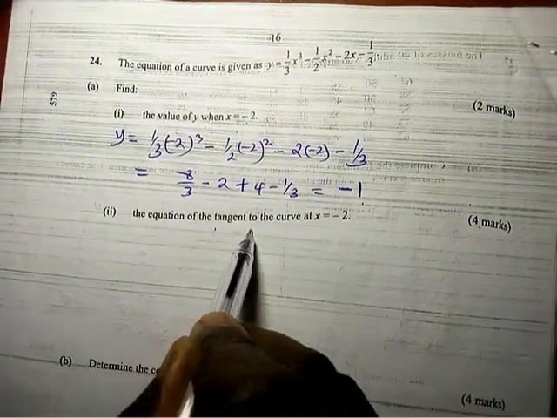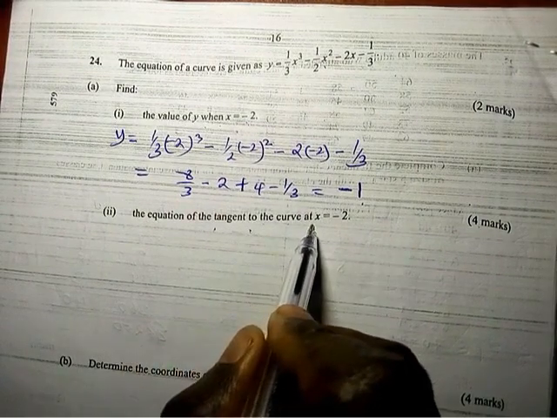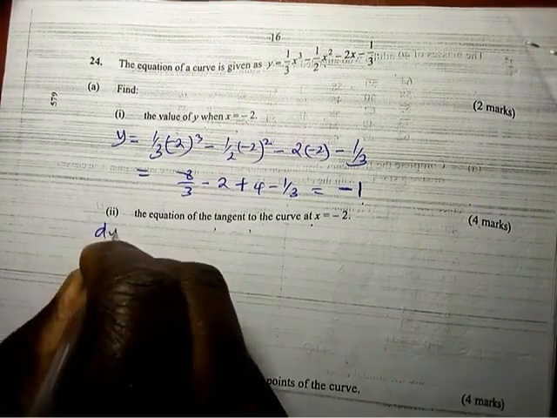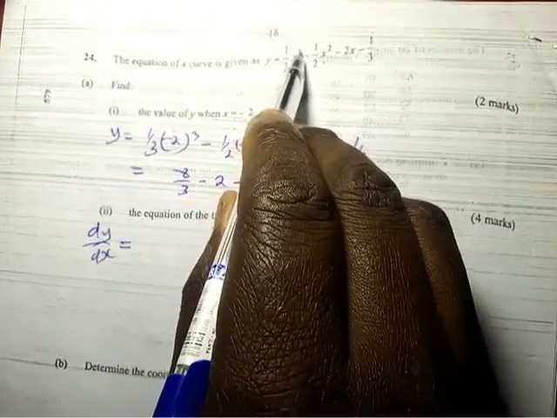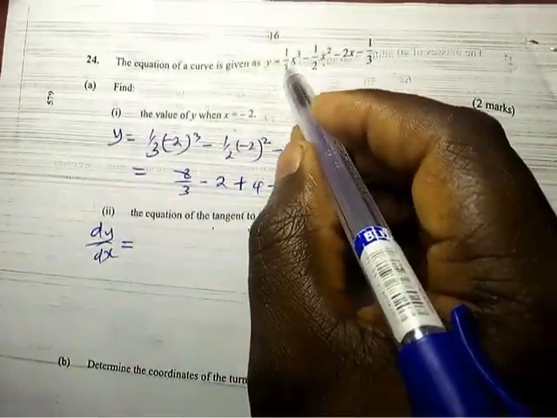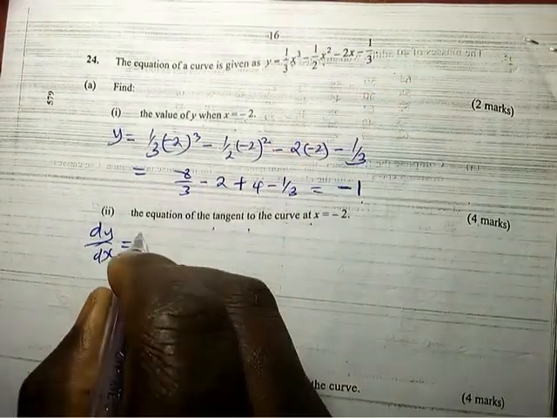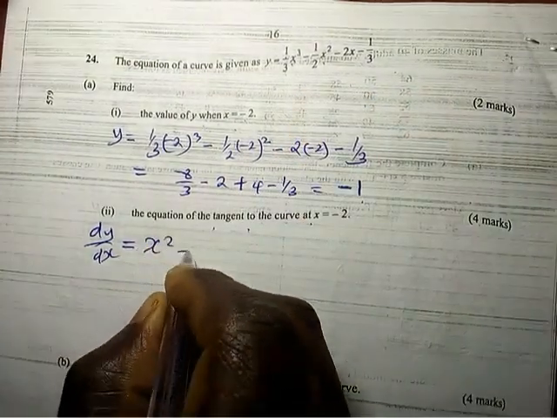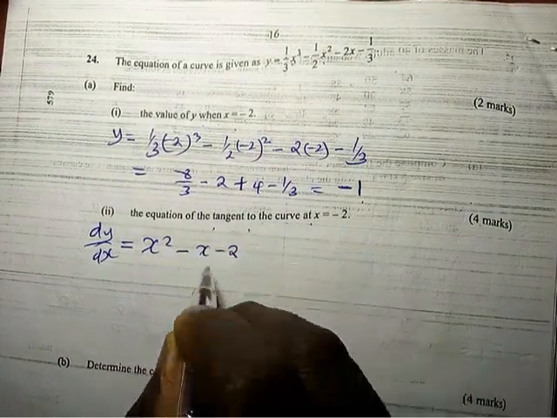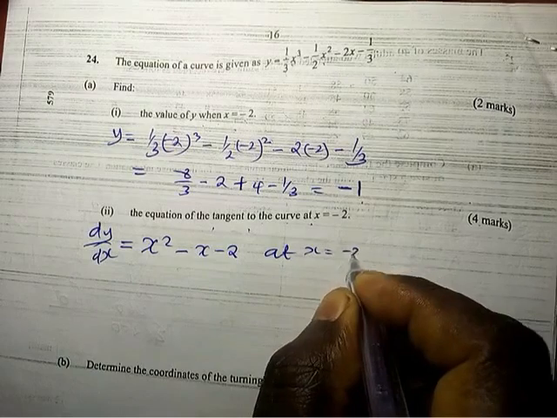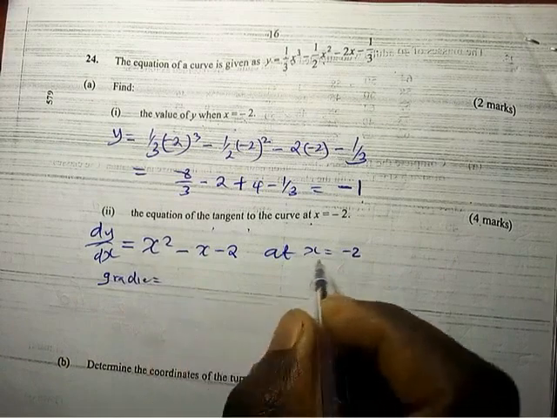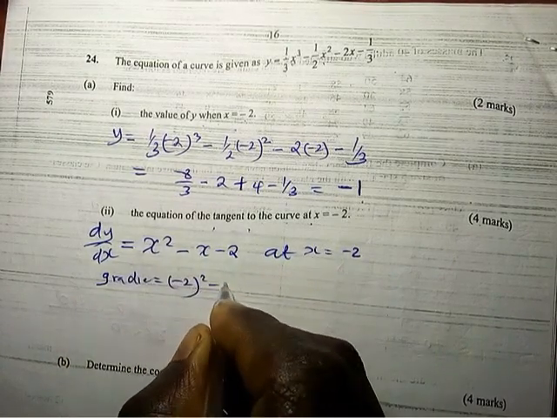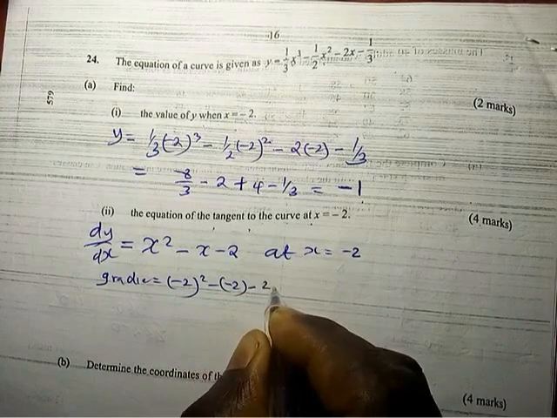The equation of the tangent to the curve. So first we have to get the gradient function. The gradient function is dy over dx. We differentiate this equation, and when you differentiate, the 3 comes here, 3 times a third becomes x. So we have x squared minus x minus 2. That is the differentiation. So at x equal to negative 2, we substitute here to get the gradient. So the gradient equals negative 2 squared minus negative 2 minus 2. And the gradient is going to be 4.